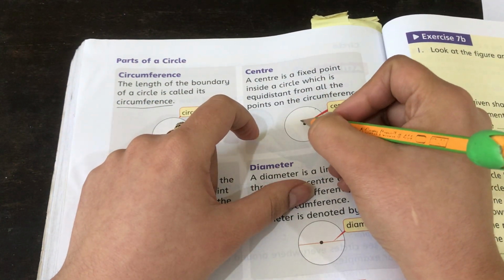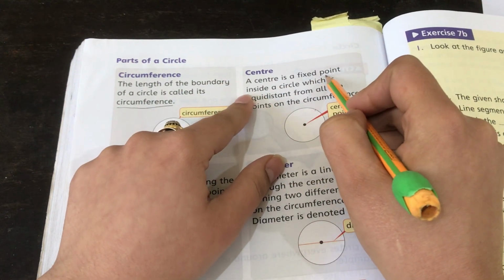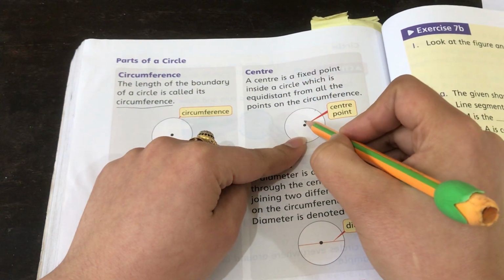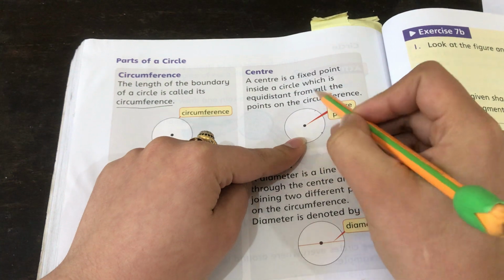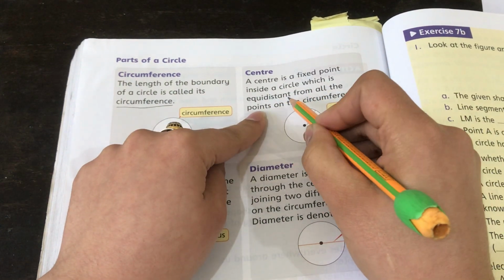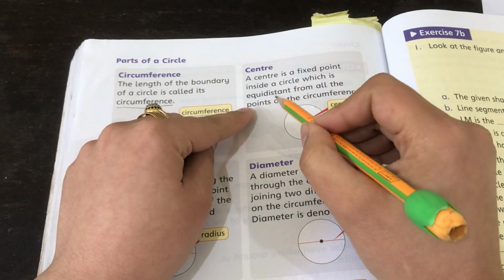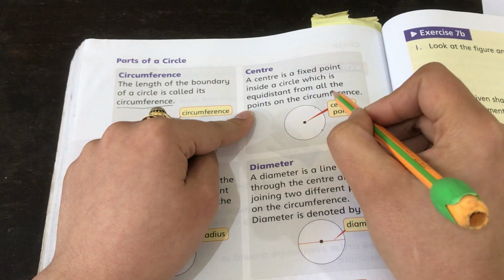This point is called the center point. A center is a fixed point inside a circle, which is equidistant, means equal distance, right? It is at equal distance from all the points on the circumference.